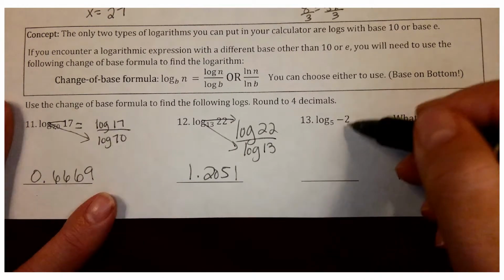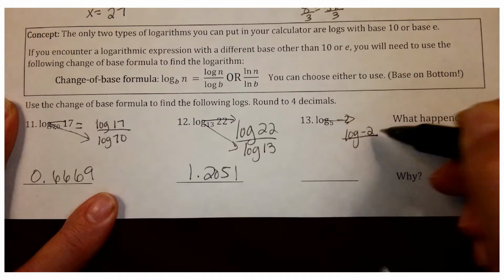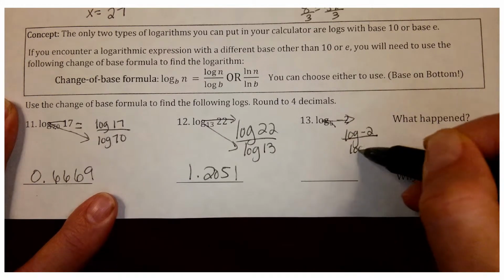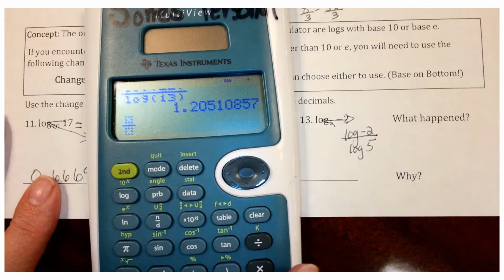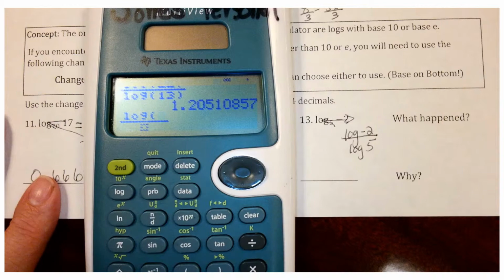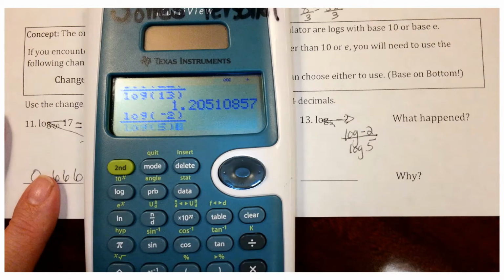And then here I would have log of -2 over log of 5. So let's put this in the calculator and see what we get. Log -2 over log 5.